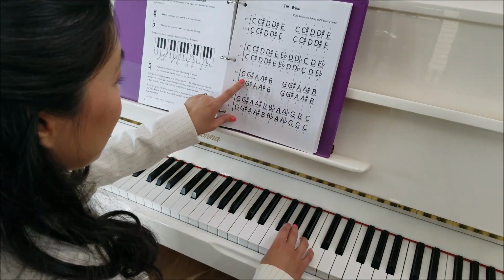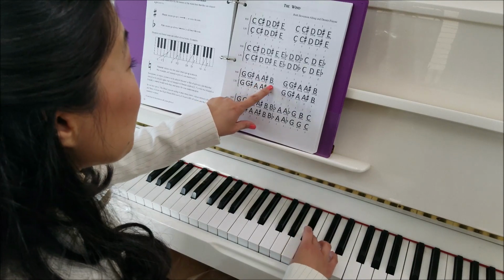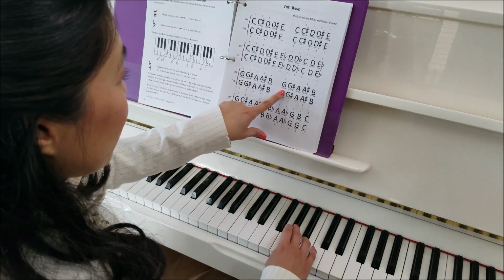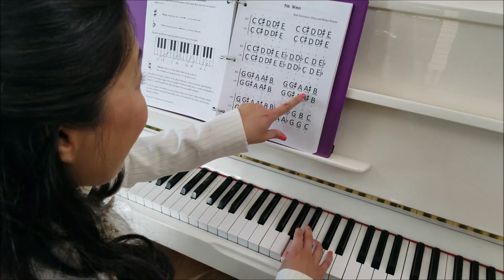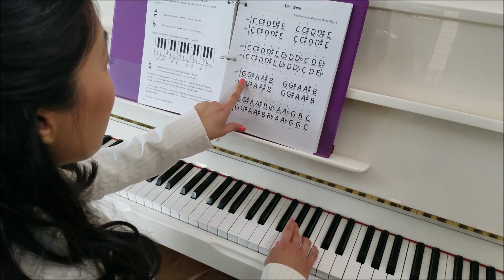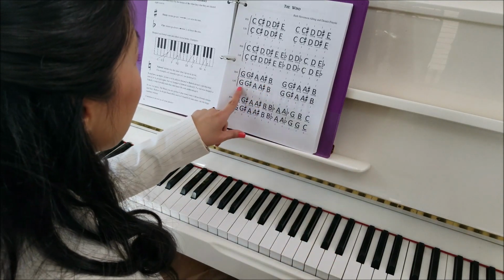All right, let's do this again. So you have G, G sharp, A sharp, B. Okay, and then over here, look, it's the same. So you have G, G sharp, A sharp, B. All right, so practice that till it's easy until you can go G, G sharp, A sharp, B. Okay, good. Now let's look at the left hand.